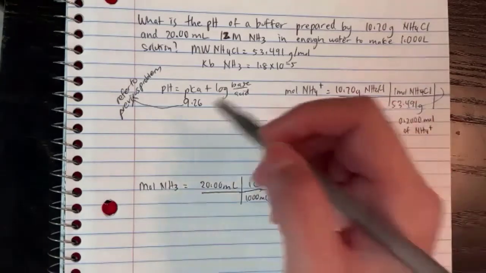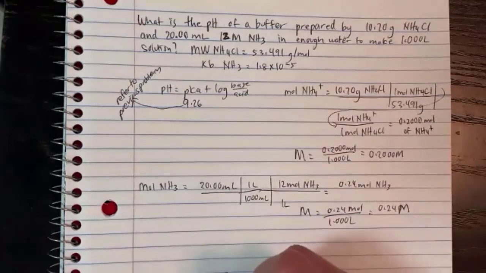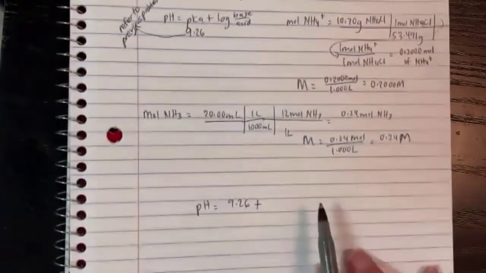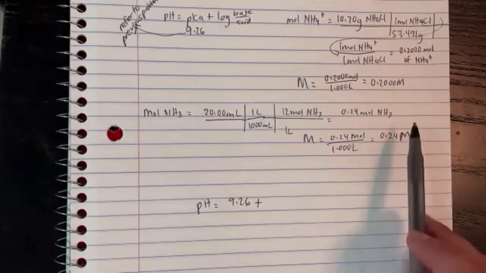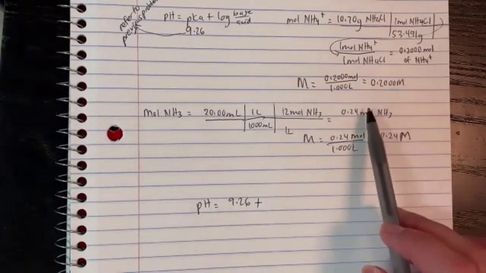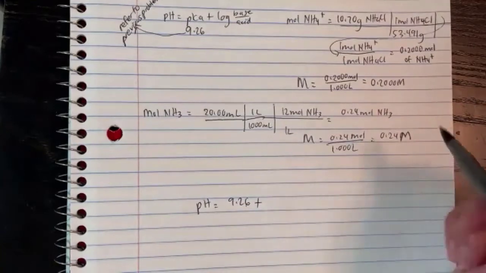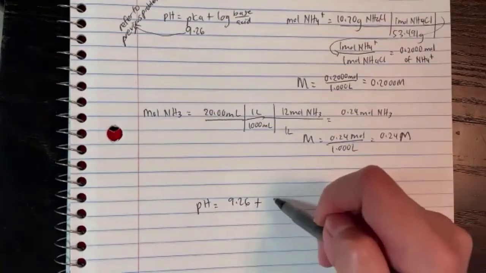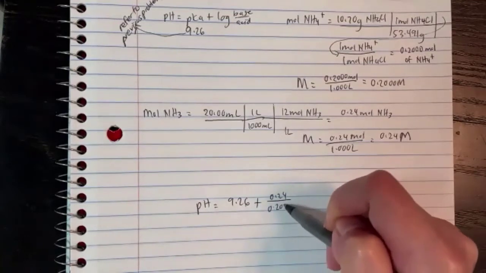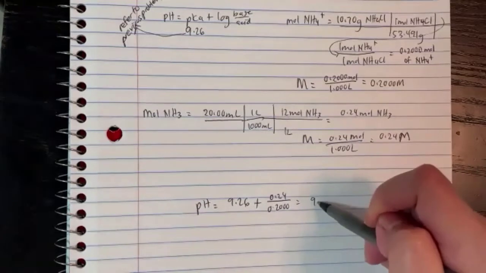So I'm going to plug it up here. pH equals 9.26 plus log of base over acid. Moles and molarity are the same number, so it doesn't matter. Base is 0.24 over 0.2, and I get 9.33.